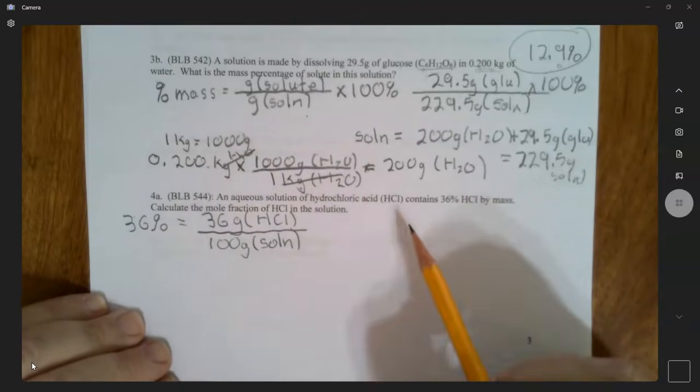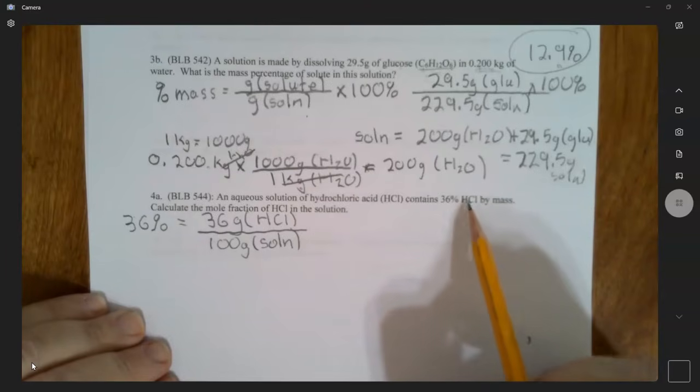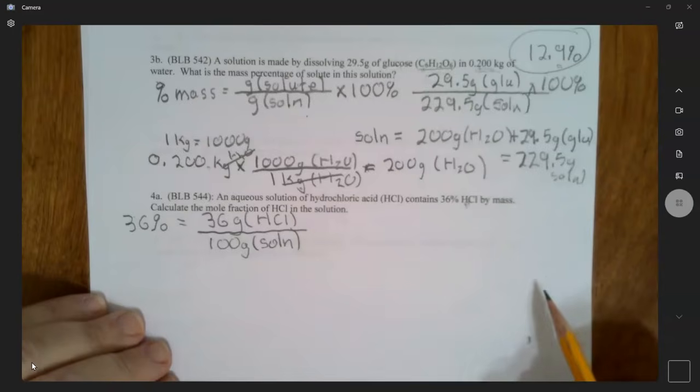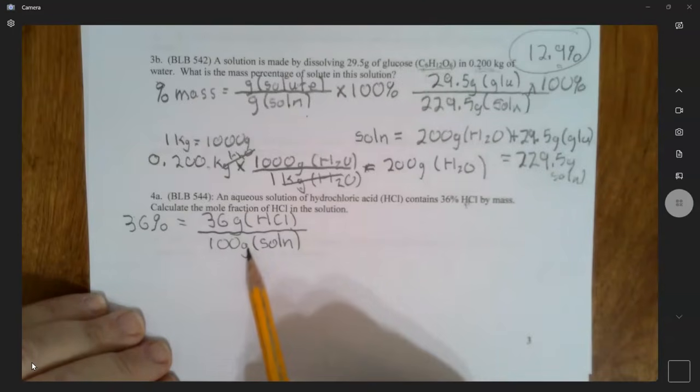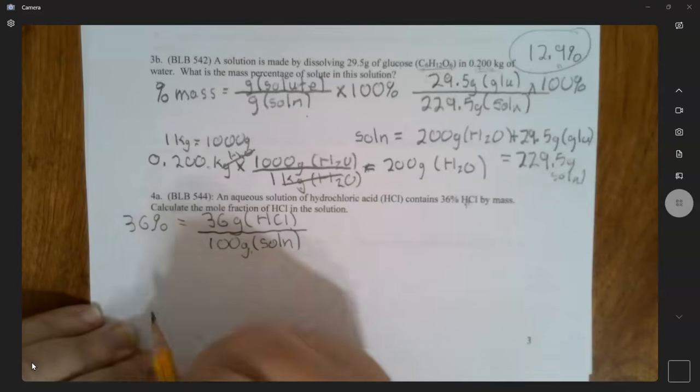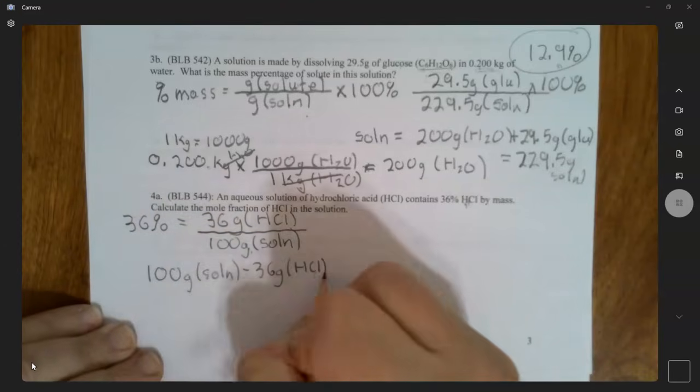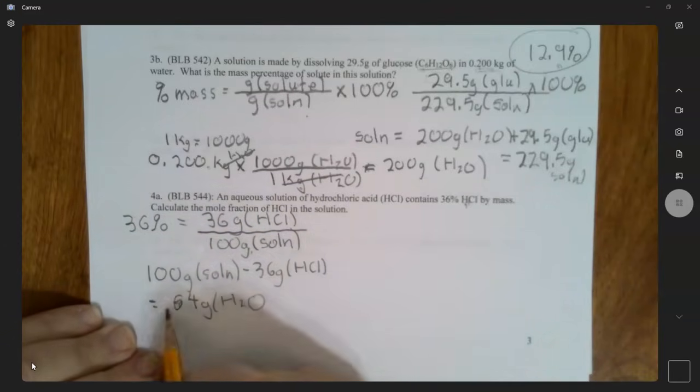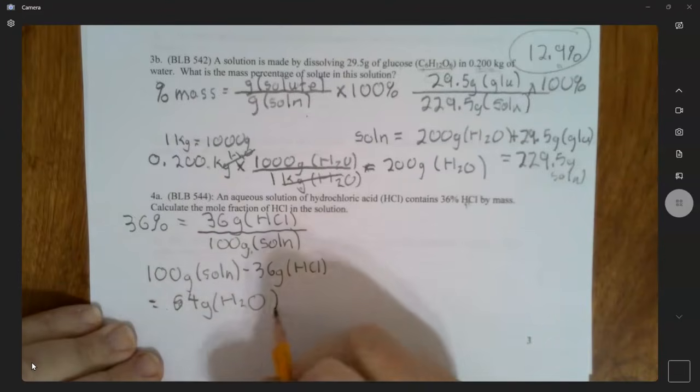Now to get a mole fraction, we need the grams not only of the solute but of the solvent, the water itself. So how do we get the number of grams of water? Well, remember that the solution is the solute plus the solvent. It's the HCl plus the water. So we're just going to do a subtraction problem. Okay, so that's 64 grams of water is what we have.